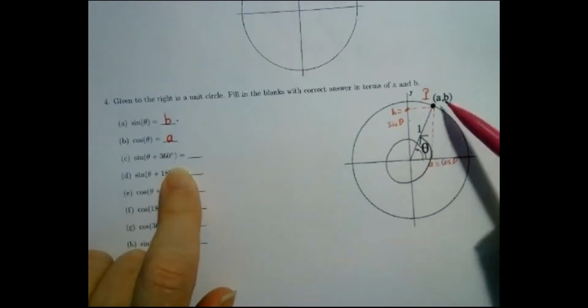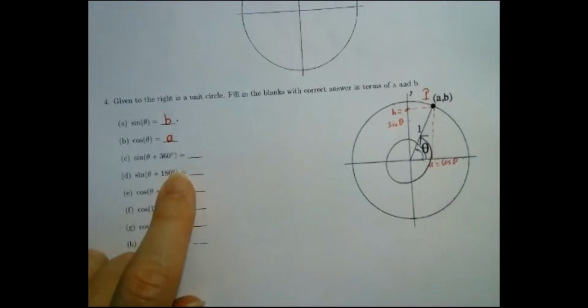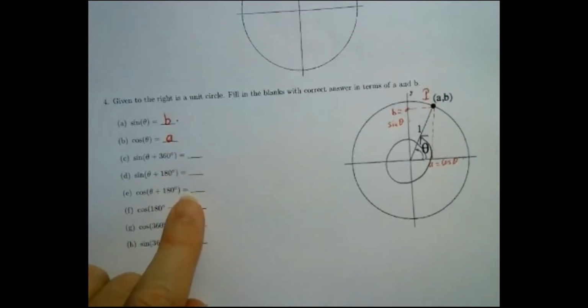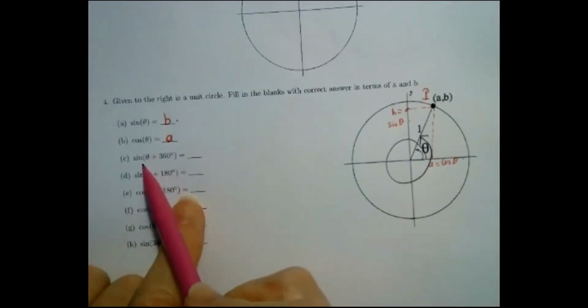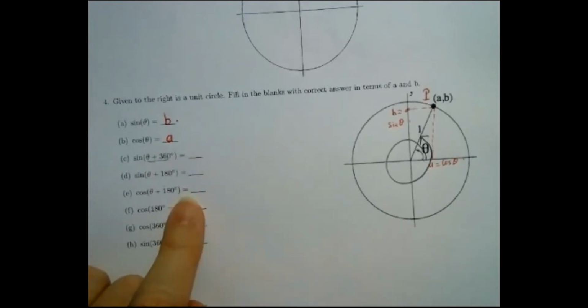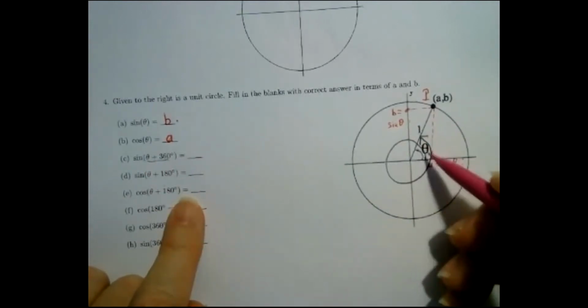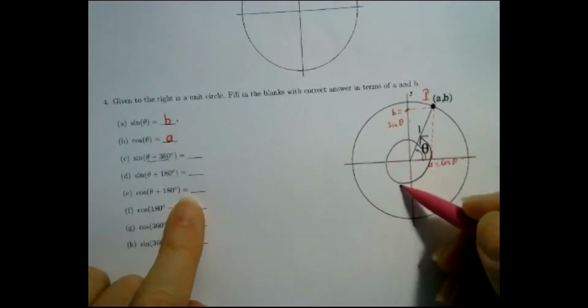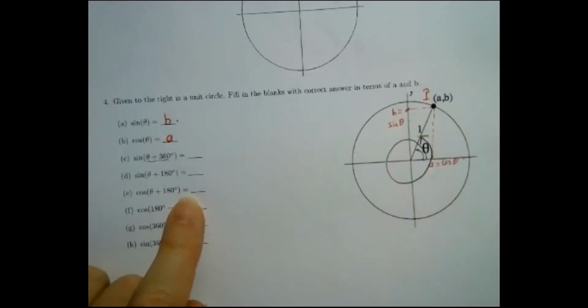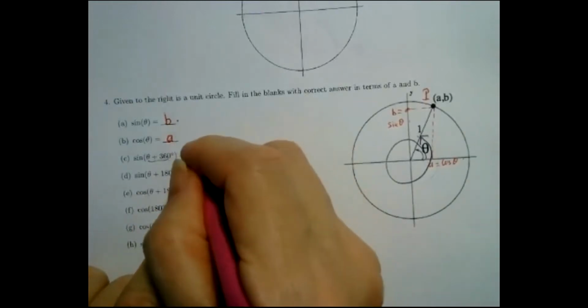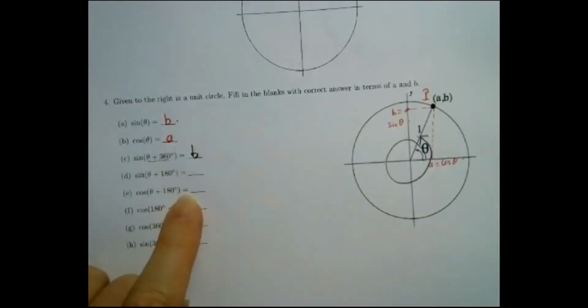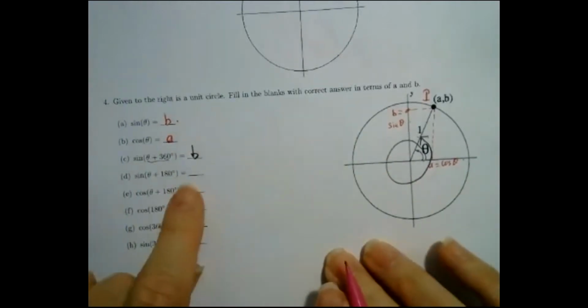So what's the sine of theta plus 360 in terms of A and B? I'm after the point P that forms an angle theta plus 360. I add 360 to theta and come back to the same point. Wouldn't it be B again? It's going to be B again, exactly B. It's exactly the same point. Very good. So that's exactly B.